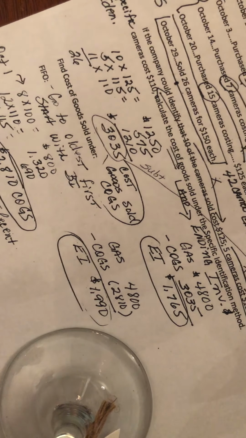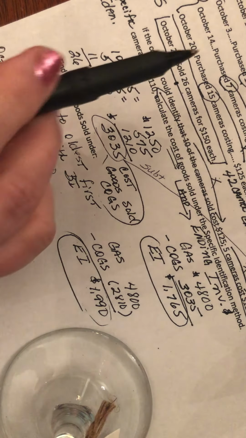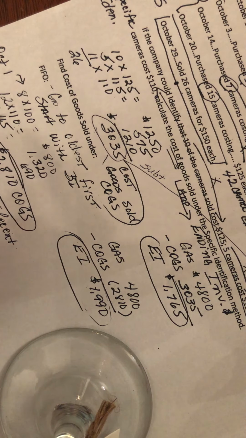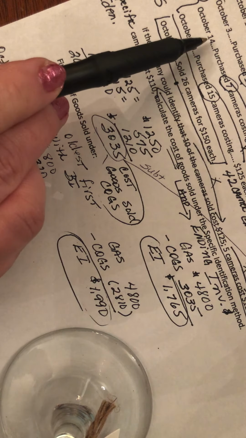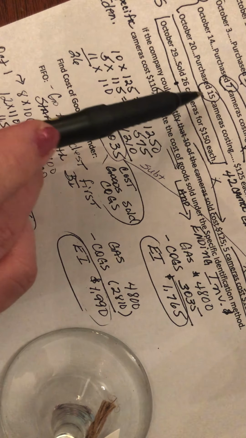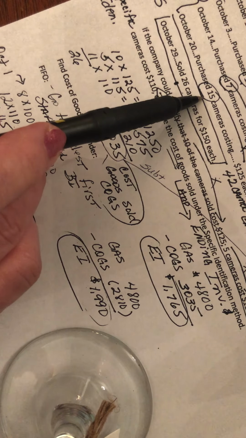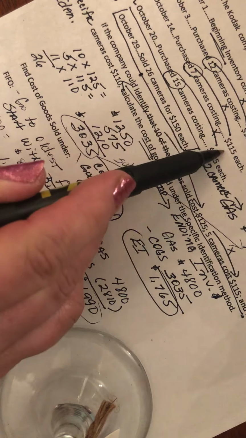Then we go to the next most recent if we haven't used up everything. Now notice on your homework though, you may stop there, but notice that on one of these you stop with either the beginning inventory or the ending. But now we want to go to the 14th, so we purchased 7. 7 and 15 is only going to be 22, so we can use all of those. 7 at 115.